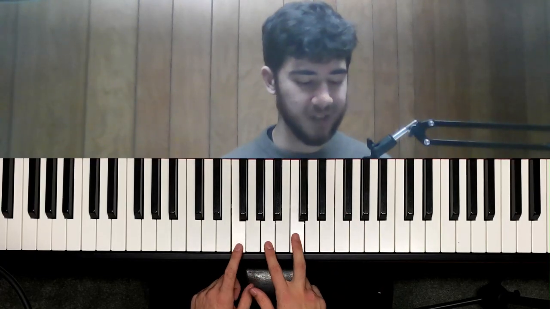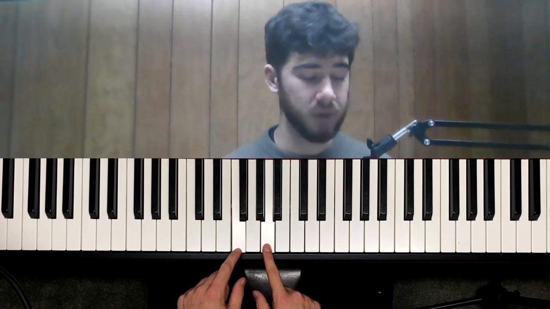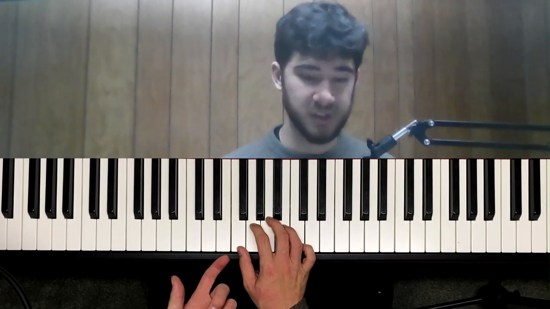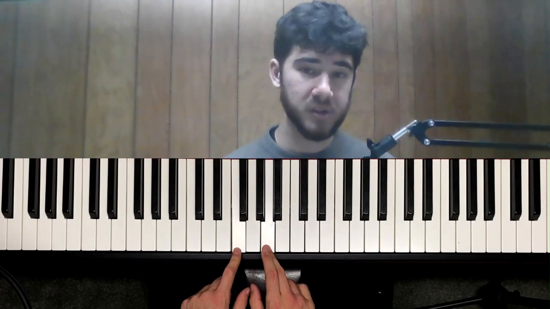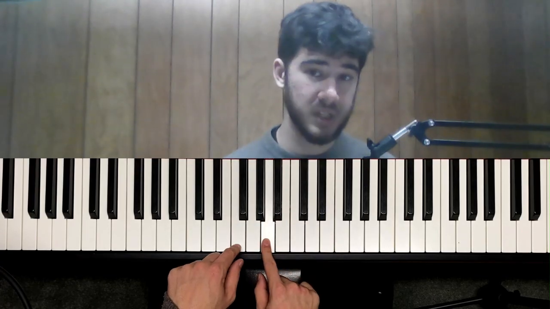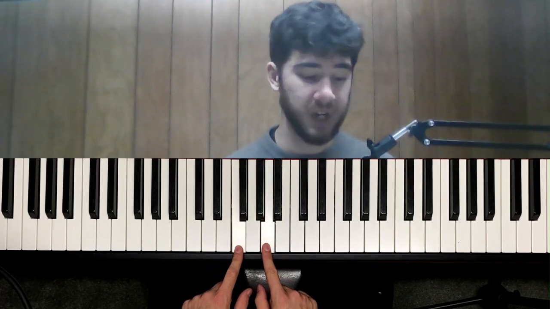Okay, so first let's look at the distance between F and A. This is a major third. It's the 3rd scale degree of the F major scale, 1, 2, 3. But also it's 1, 2, 3, 4 half steps from the root F. Okay, so all major thirds are 4 half steps.